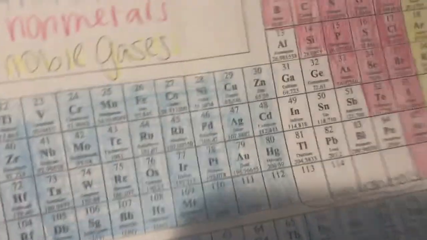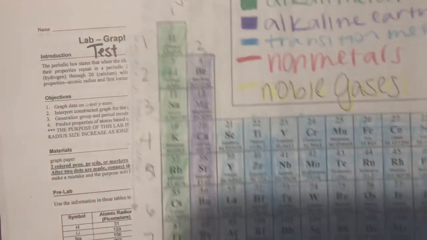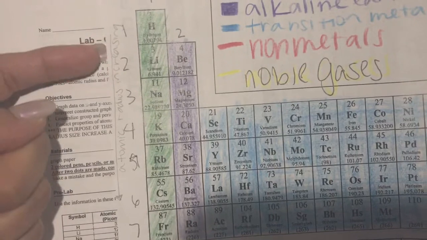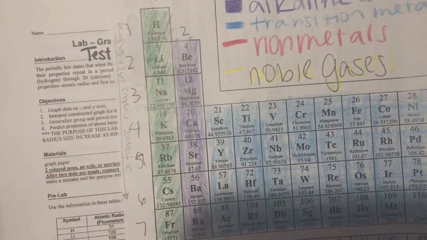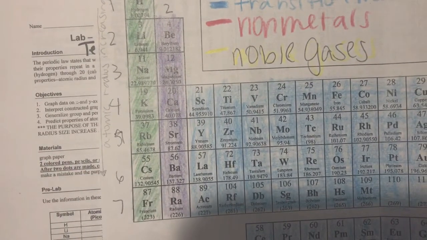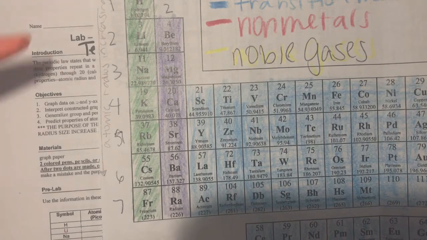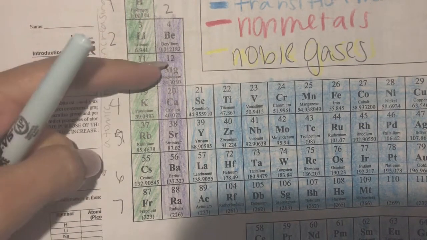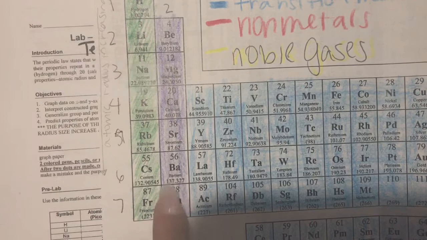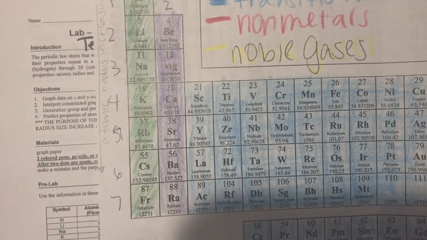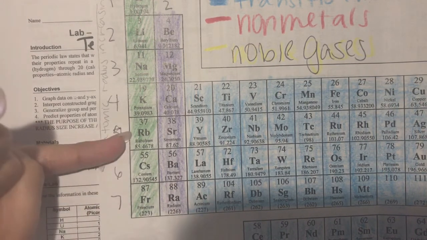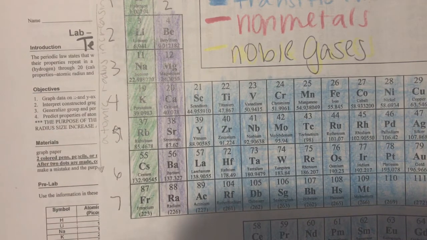And with the atomic radius, as you go down the periodic table, the atomic radius increases. So the size of the element is getting bigger. Between magnesium and barium, which has the larger atomic radius? Barium. And which has the smaller atomic radius between cesium and rubidium? Rubidium.